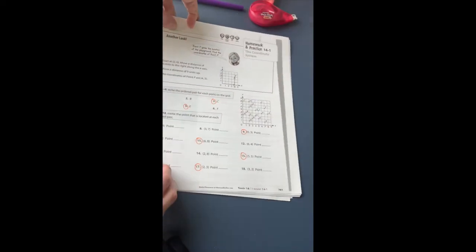Okay. And then on your homework page, you have 1, 3, and 5. And then you have 7, 9, 11, 13, 15, and 17. And then on the back, you have 20 and then 24. Okay, so that's it for this. And then you will also have your IXL assignment to do.